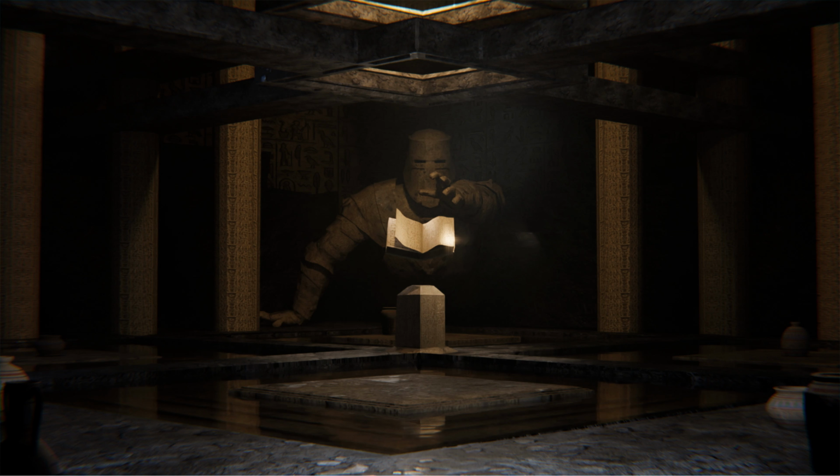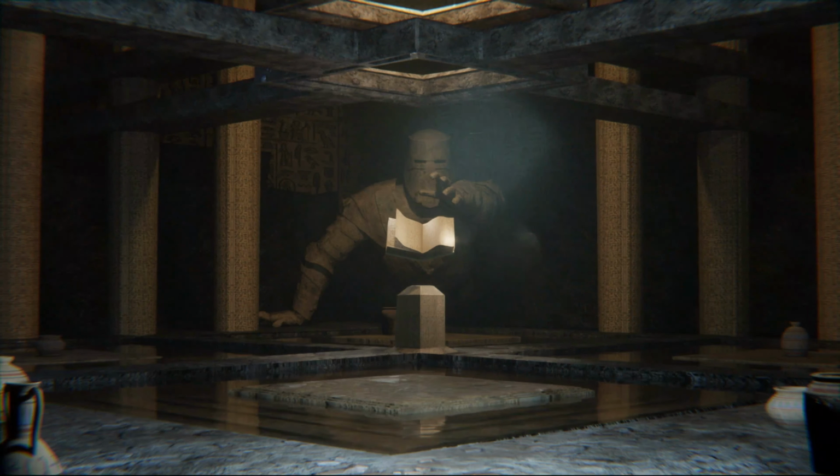Today, I'll be doing a breakdown of how I created this forbidden cavern scene in Blender, from start to finish. Whether you're a beginner looking to learn some new tricks, or just curious about the process, I've got you covered.